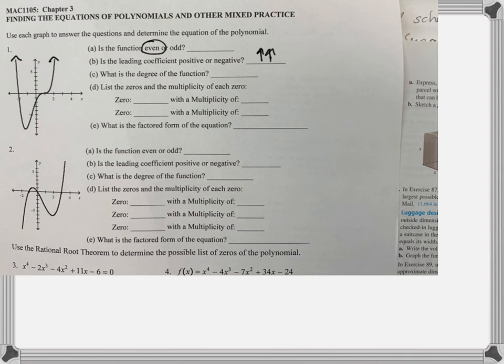So the degree of this function is not 2, because if it was 2, it would be a parabola. So it's 4. And it is 4 because we have a turning point here, and we have a turning point there and there. We have a 0 that's crossing, but it's crossing in big style.